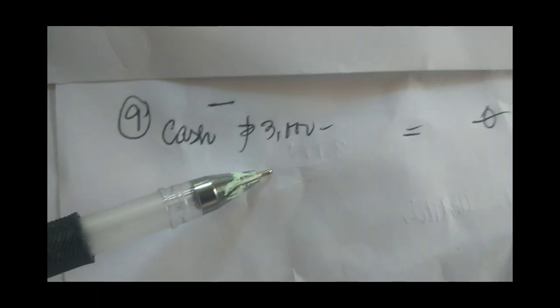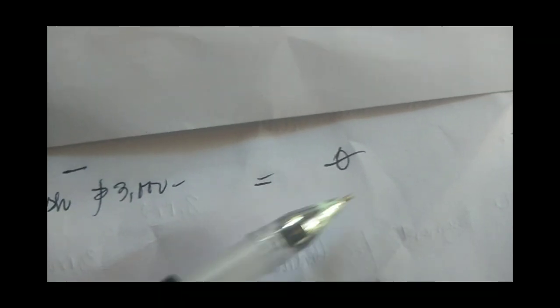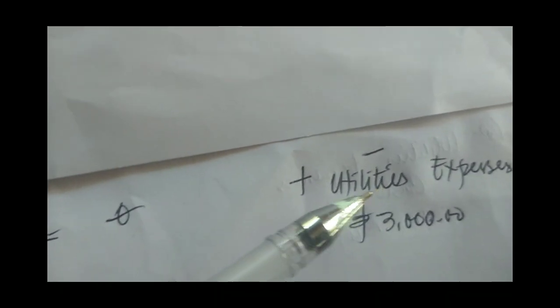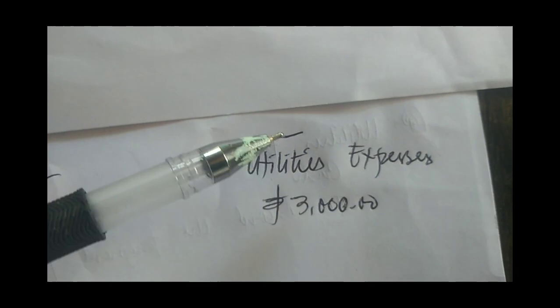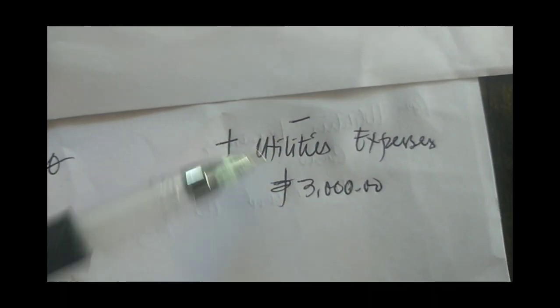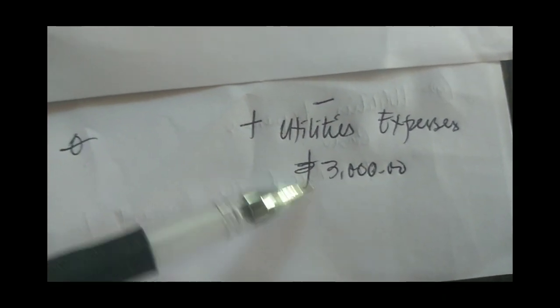Number 9, Mr. Tintan paid for utility expense worth 3,000. So he is paying again 3,000 for utilities expense. Our analysis here: naturally, we decrease cash, particularly cash, by 3,000. No relation to liabilities. But since utility expense, we deduct 3,000 from our owner's equity. So that is how to record and analyze. This is the sample problem, you can check it.